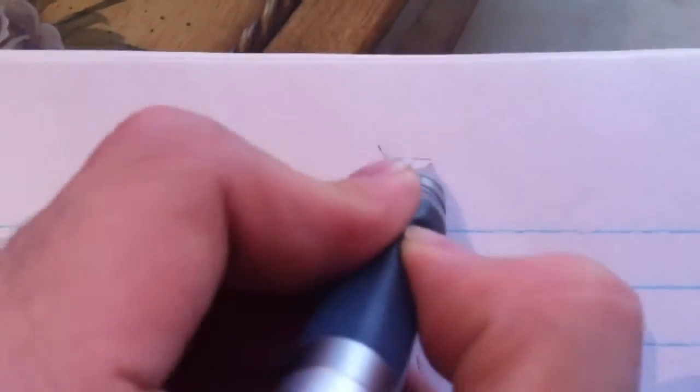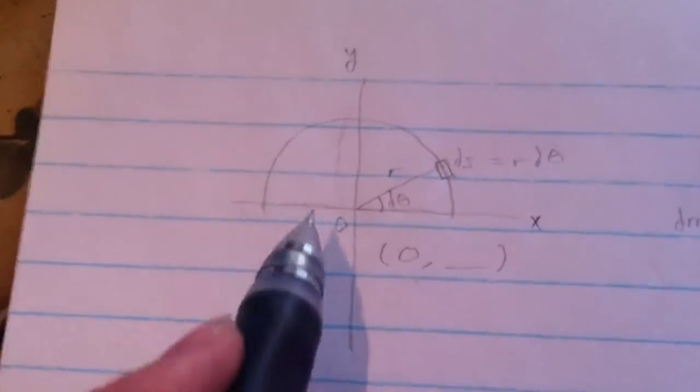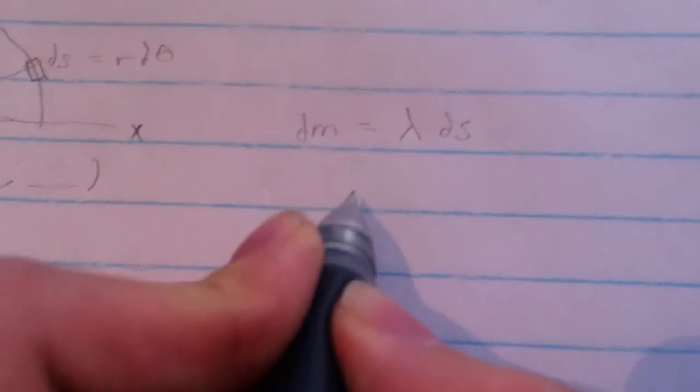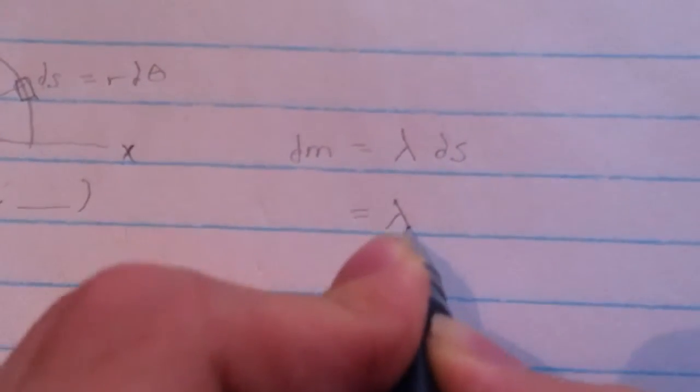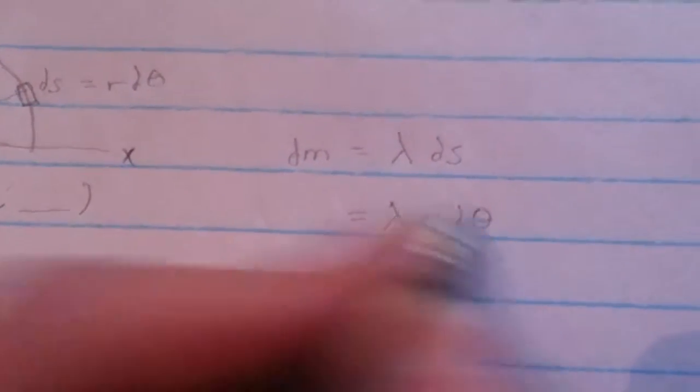The lambda is the mass over the total length, and we know that the semicircle has a length of pi r. Now dm will equal lambda r d theta.